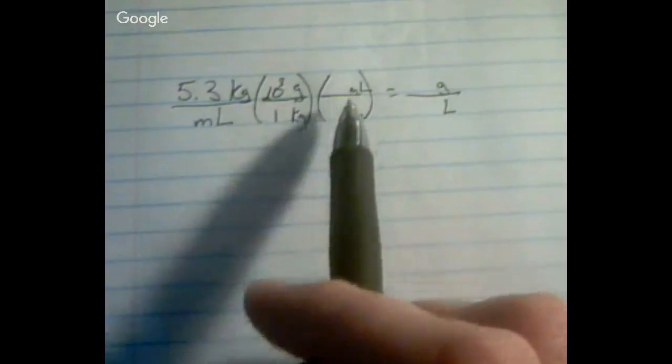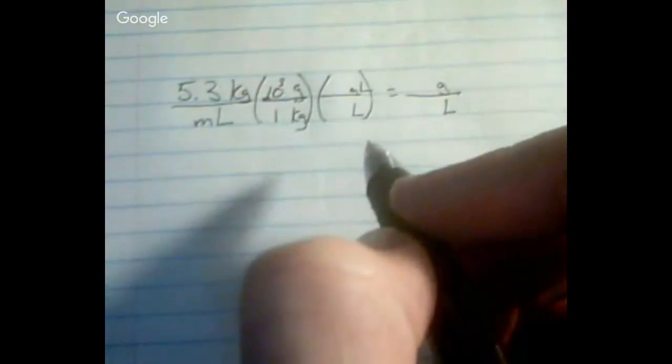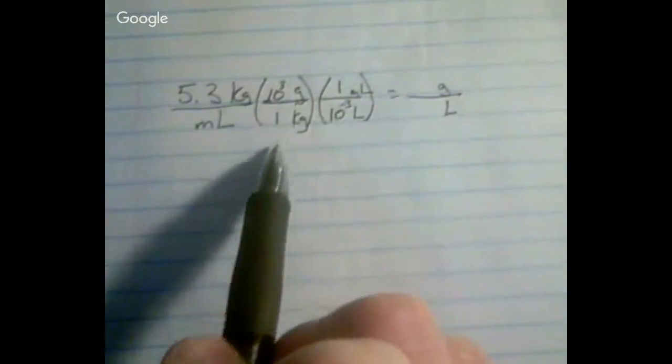Milli is similar, with the base unit, except milli says 10 to the negative 3. That means 1 milliliter is 10 to the negative 3 of the base unit. Here I put 1 as the bigger thing, and here I'm putting 1 as the smaller thing.